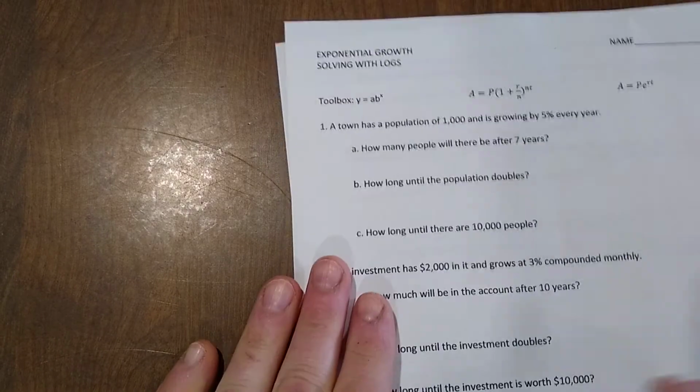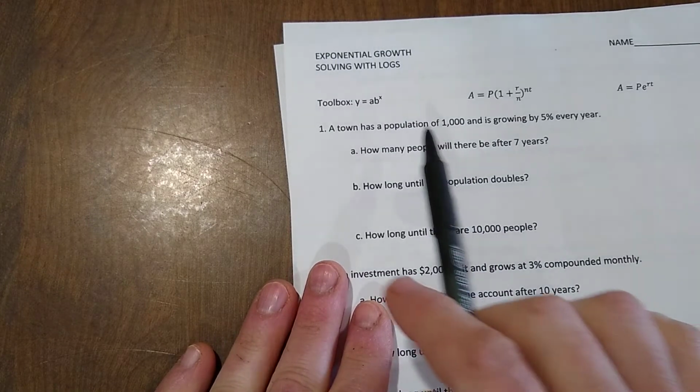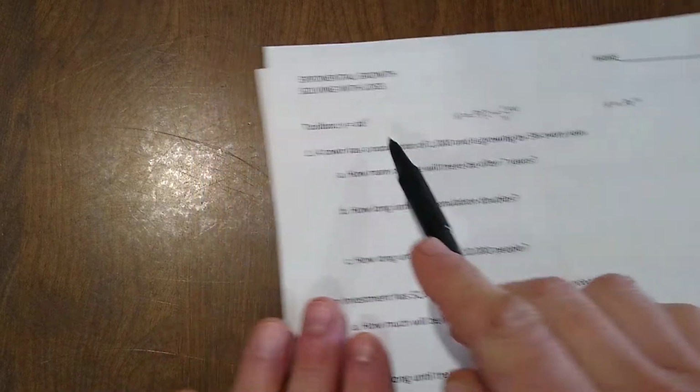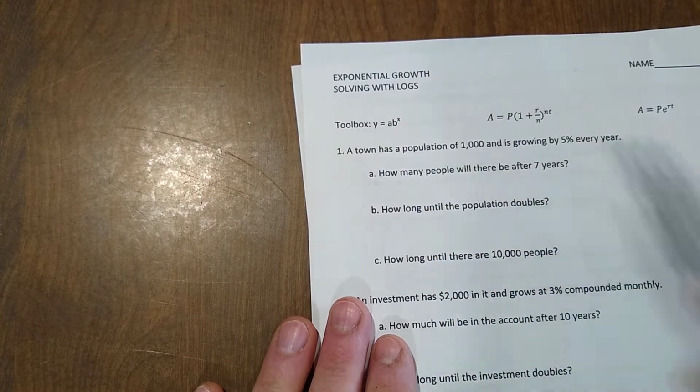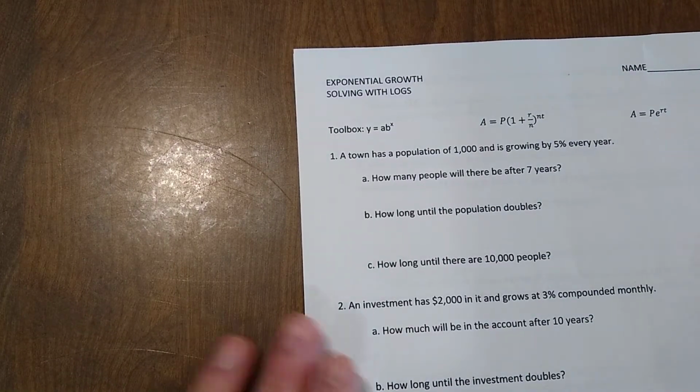To give you a start, a town has a population of 1,000, growing by 5% every year. Anytime we talk about exponential growth with no compounded interest or continuous compounding, it's just going to be your regular y equals ab to the x formula. Nothing fancy there. So I'll start you out on this one.